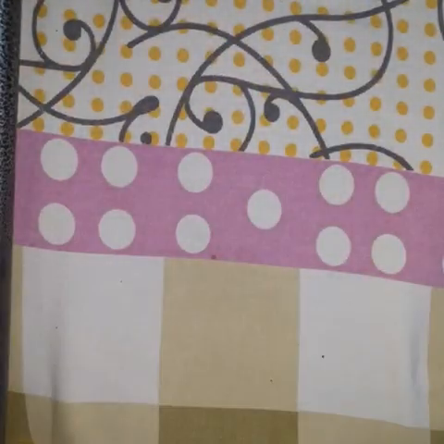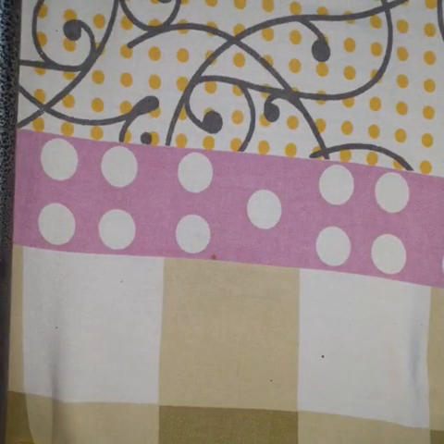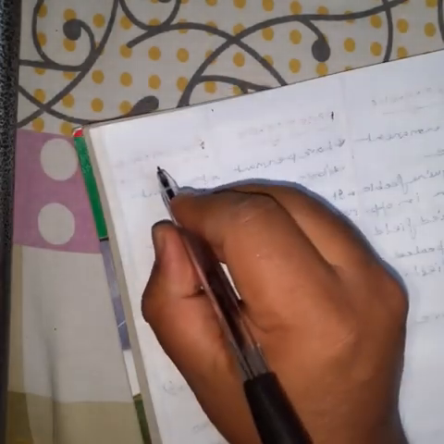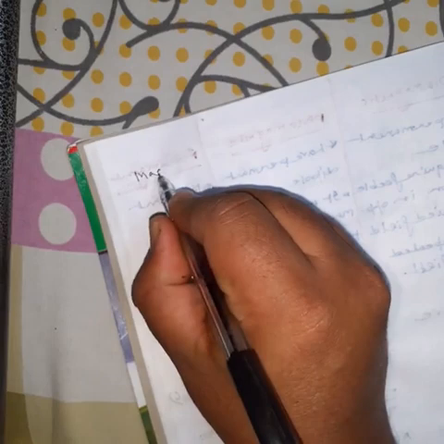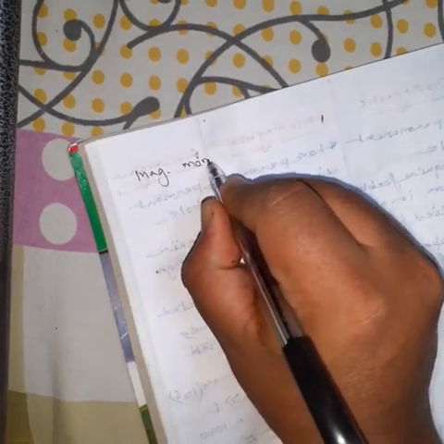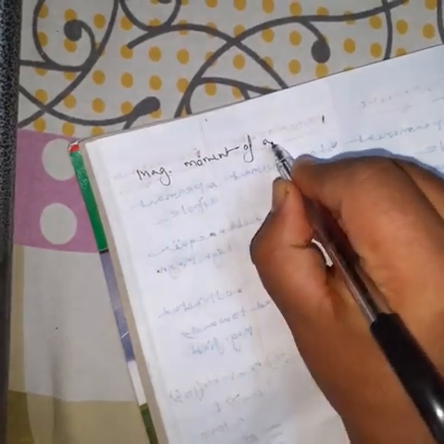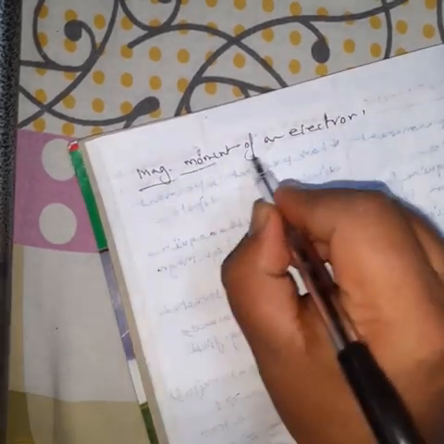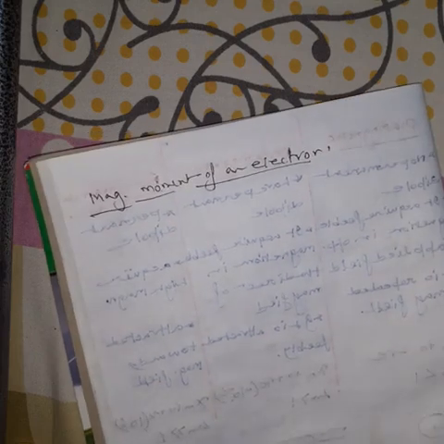Now we will be calculating the magnetic moment of an electron, and that is the basic starting point of magnetism. Why can we see magnetism? Because if a current passes in a loop, that current produces a magnetic field, and in a magnetic field, that means there is a magnetic moment. So the basic charged particle is the electron.